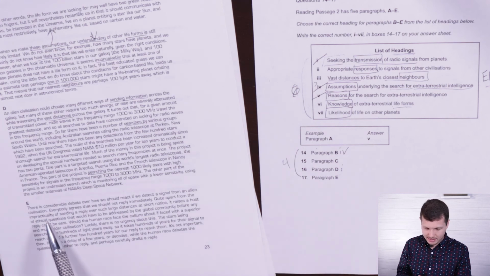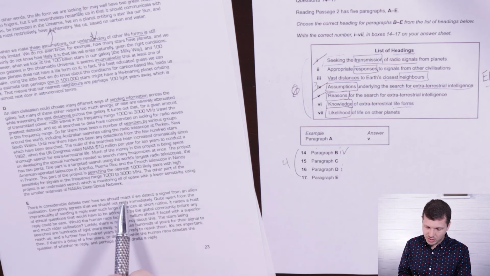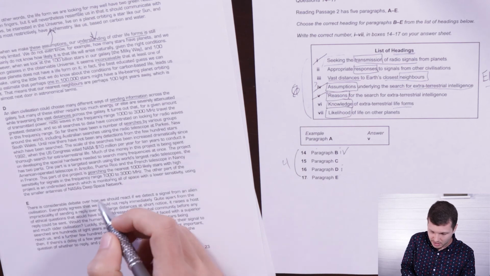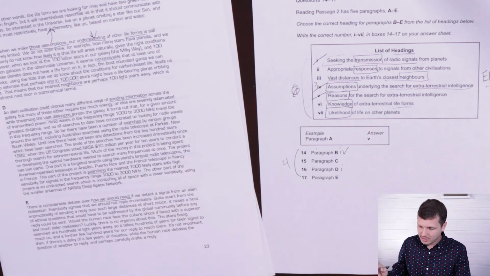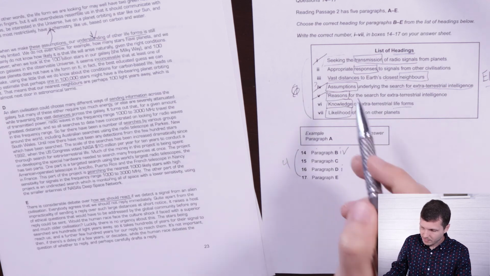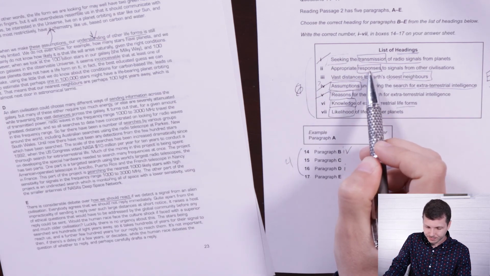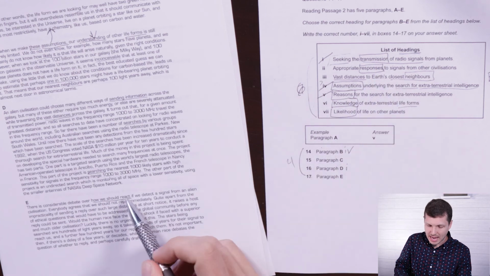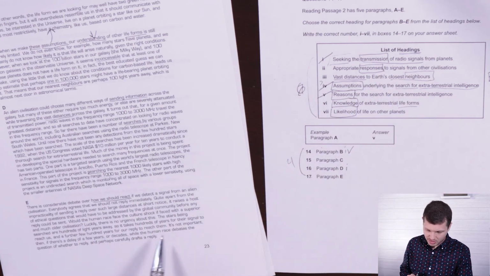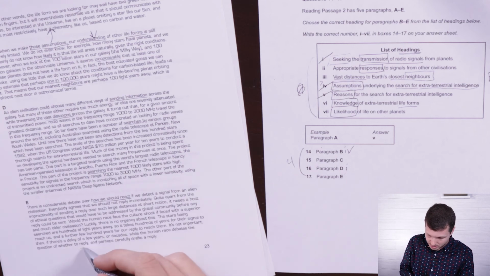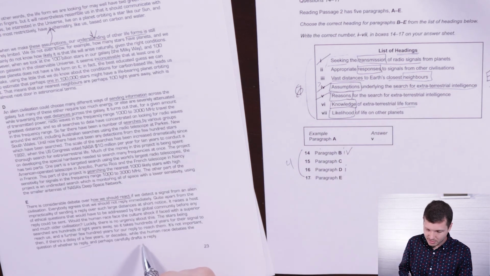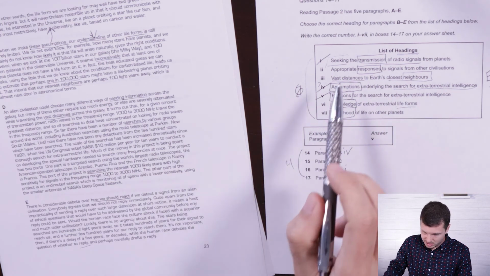Number 17. There is considerable debate over how we should react if we detect a signal from an alien civilization. So how we should react. I think we had something like that. Appropriate responses. Responses, synonym, reactions. Let's read more. Let's read the last sentence. It's not important then if there's a delay of a few years or decades while the human race debates the question of whether to reply, respond, or perhaps carefully drafts a reply. Really seems like that one so far.